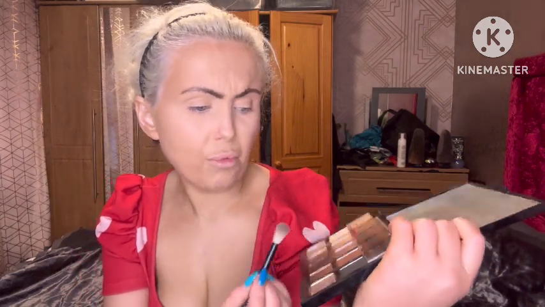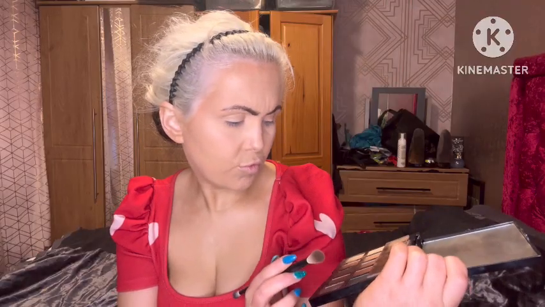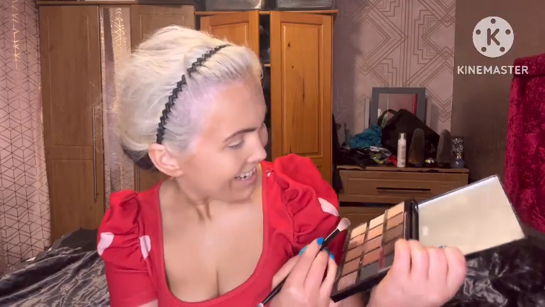So for spring, I could start with that one, but for my fake tan skin tone, it might not show up, so I'll just start with the darker one, but you could do the lighter one. I'll just do the darker one.